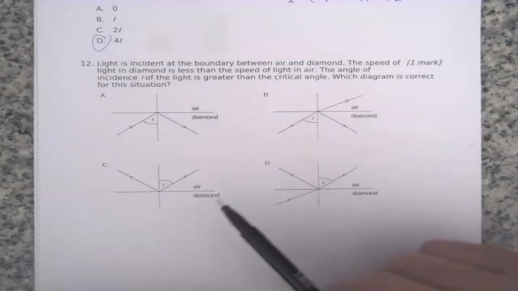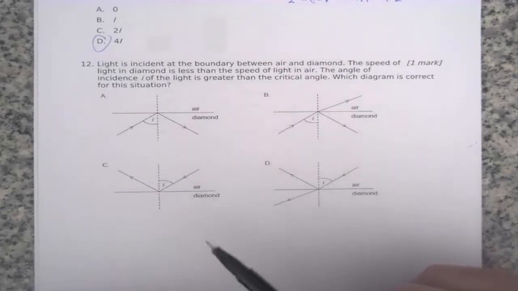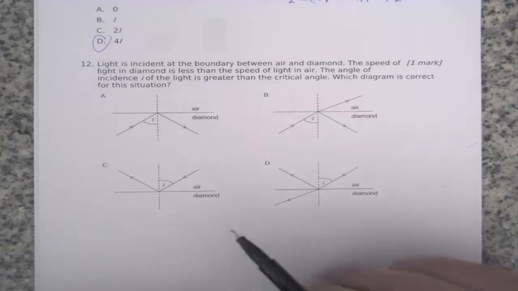12. Light is incident at the boundary between air and diamond. The speed of light in diamond is less than the speed of light in air. The angle of incidence I of the light is greater than the critical angle. Which diagram is correct for this situation?